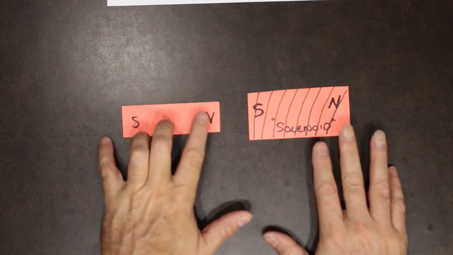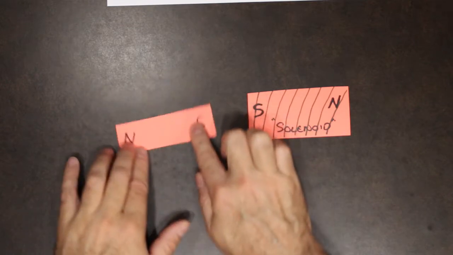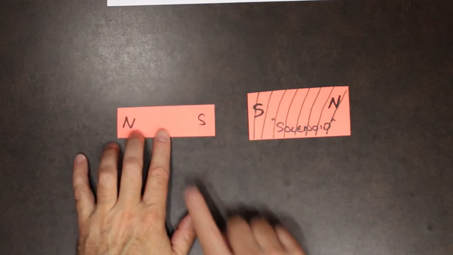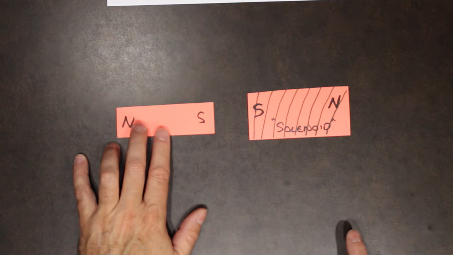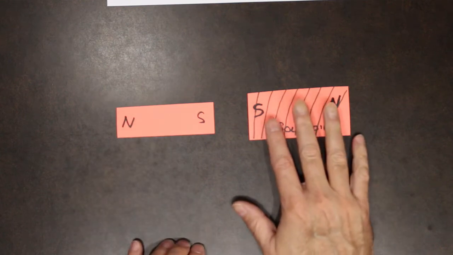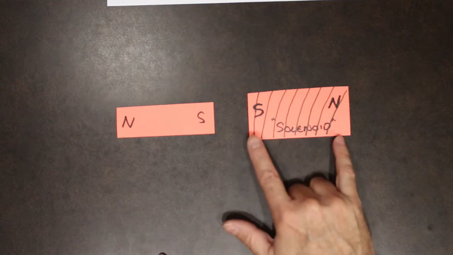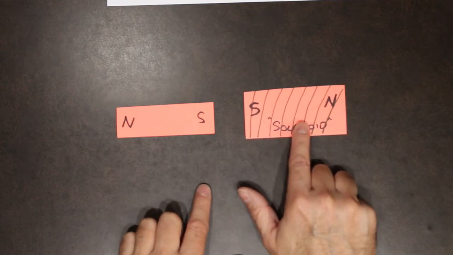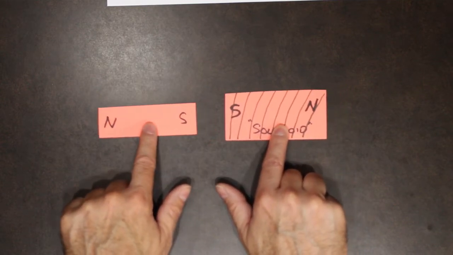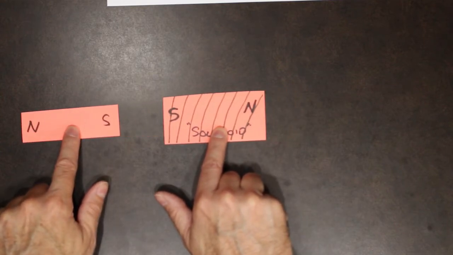So if we took a permanent magnet and an electromagnet, and I energized that electromagnet and moved it, it would cause the permanent magnet to move.